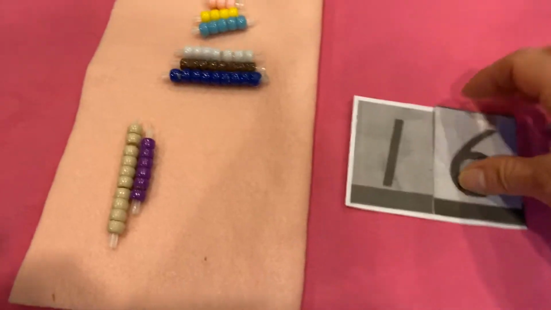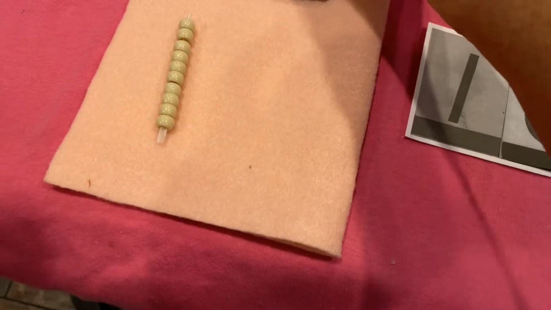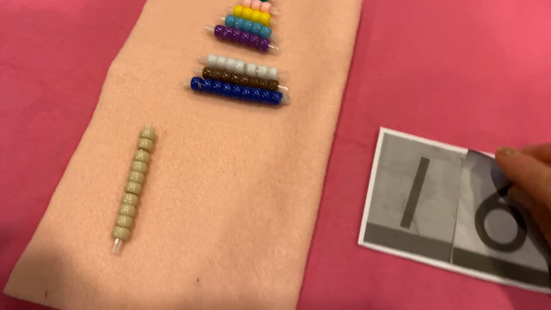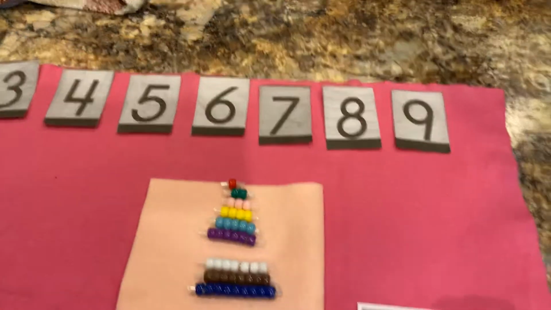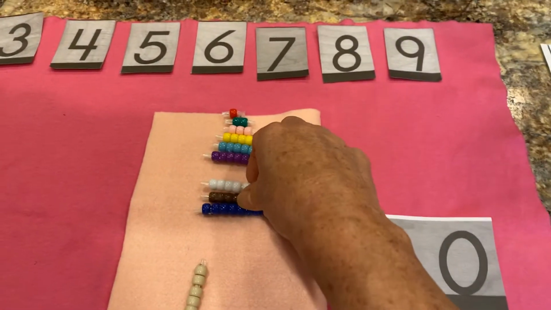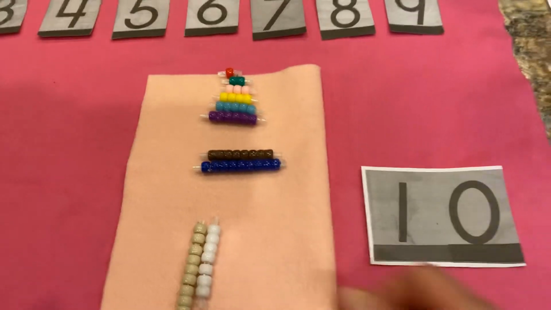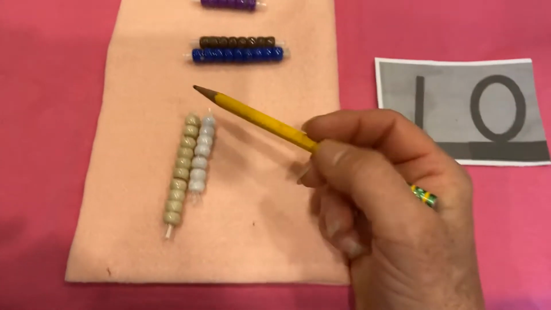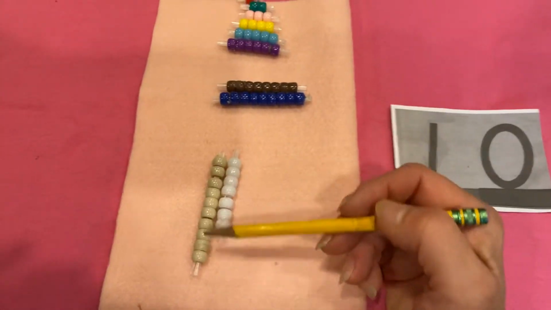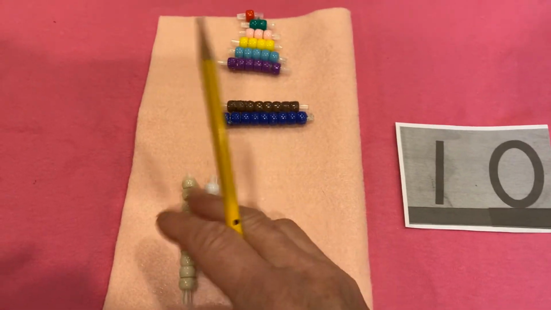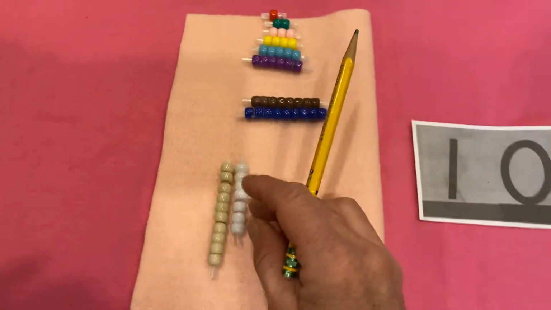So let's put away the 6, and what's going to come after 6? 7, right. So we've got 10 and 7. Let's see how many 10 and 7 makes. Let's just count without saying units. I think you're ready for that.